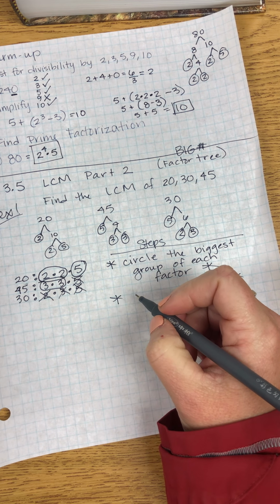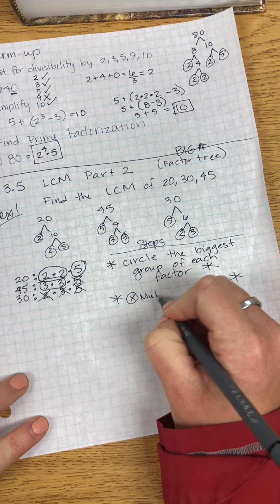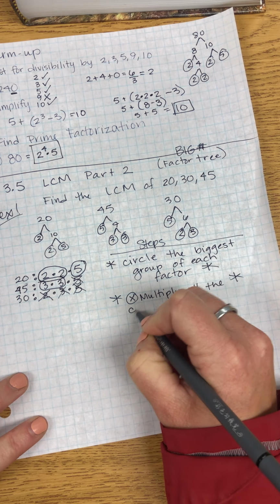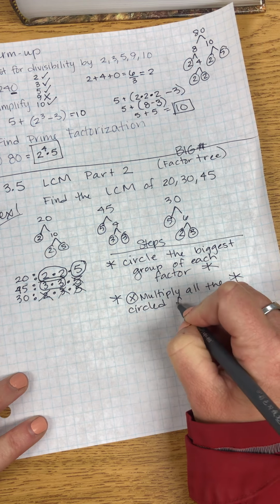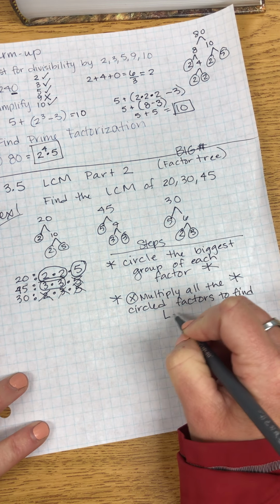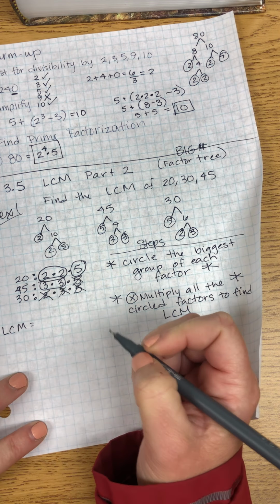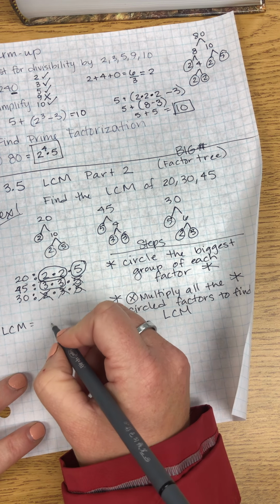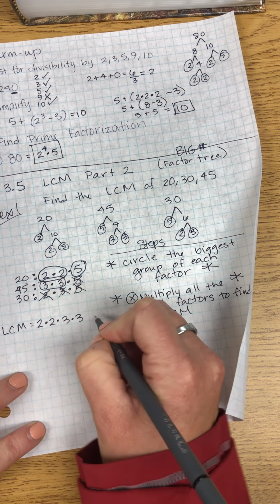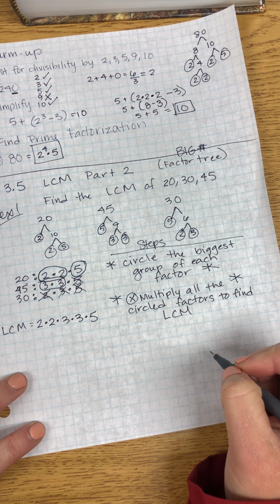To finish, we are going to multiply all the circled factors. So the LCM in this problem is 2 times 2 times 3 times 3 times 5. Because those were all my circled factors.